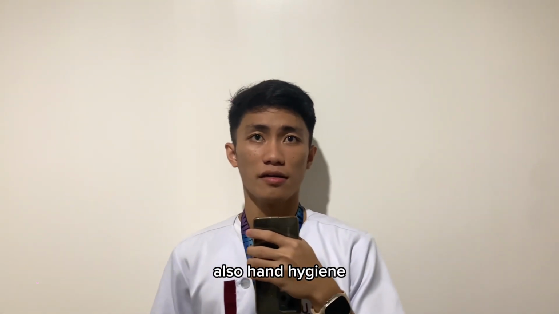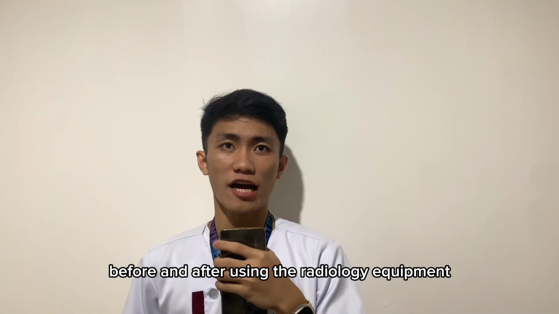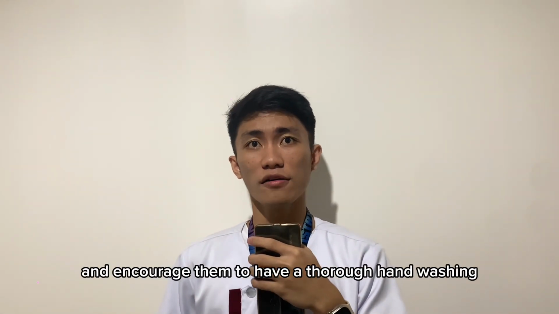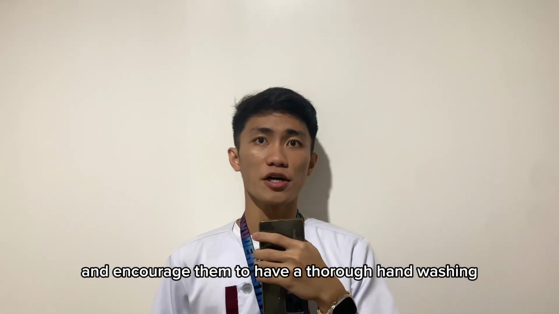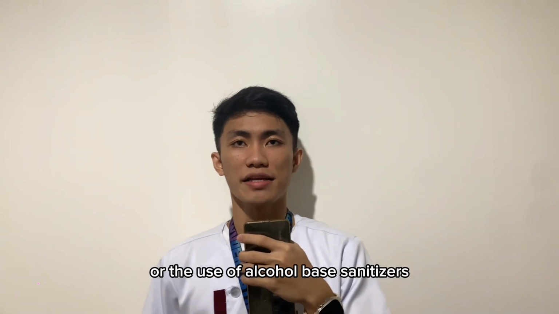Also, hand hygiene. Emphasize the importance of hand hygiene for operators before and after using radiology equipment, and encourage them to have a thorough hand washing with soap and water or the use of alcohol-based hand sanitizer.